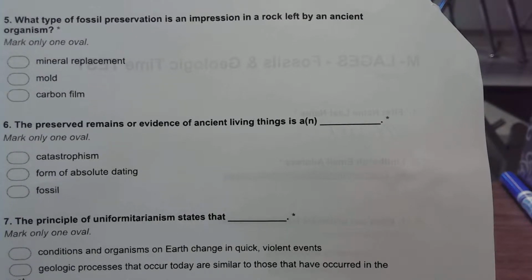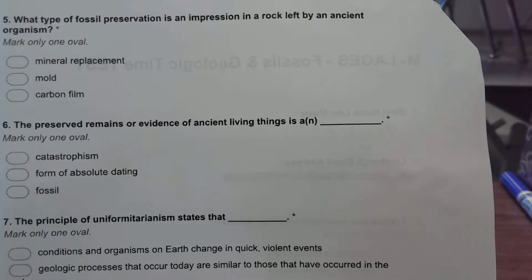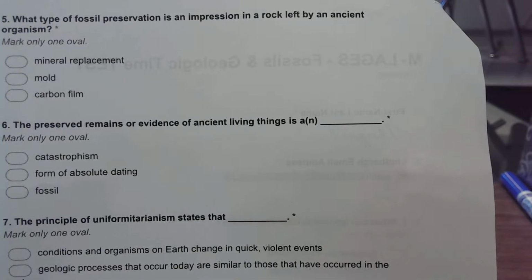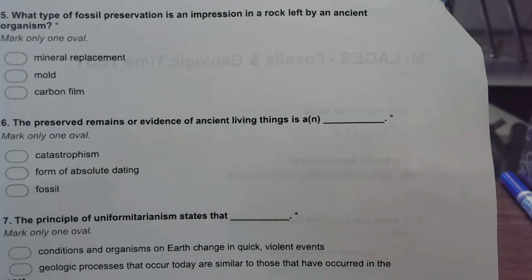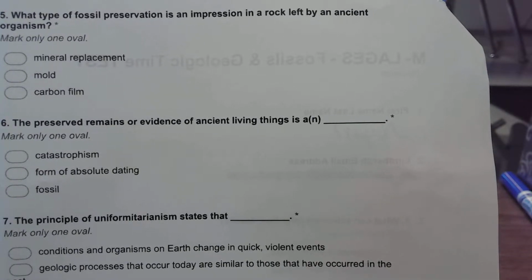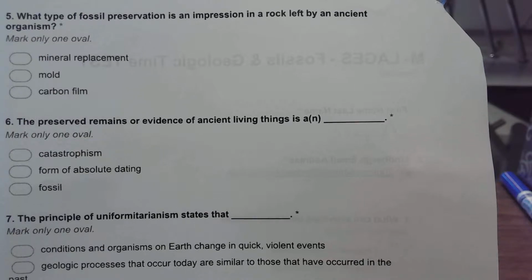Number 6. The preserved remains or evidence of ancient living things is a or an catastrophism, form of absolute dating, fossil.